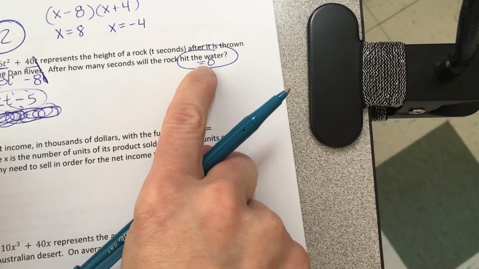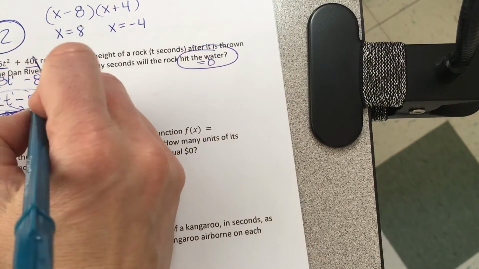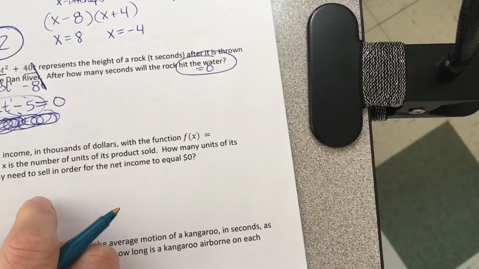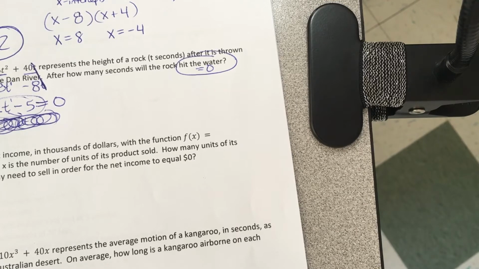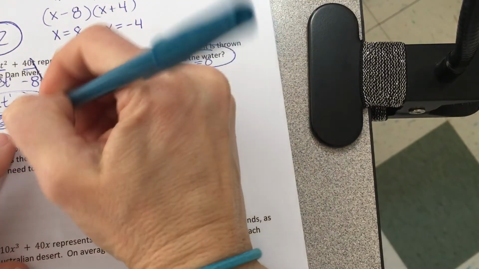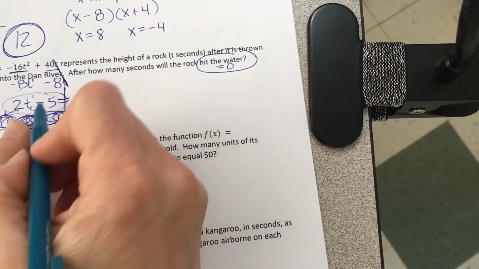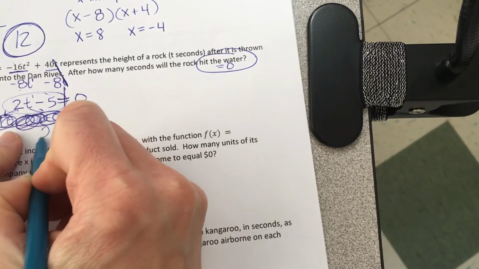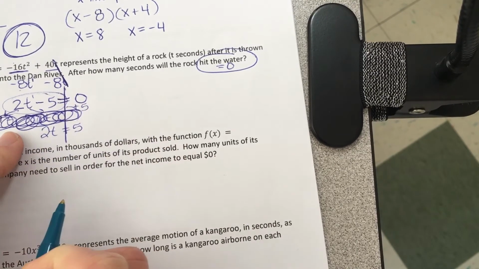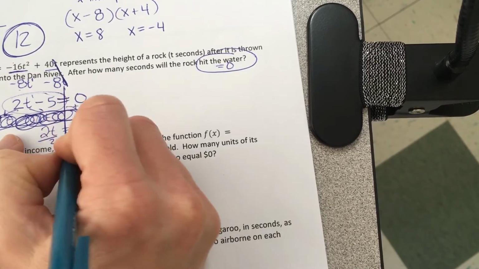You're ready to set it equal to 0, okay? Another way you know you're ready to set it equal to 0 is how many t's are left? Just 1 t, okay? There's just 1 t left. So I draw my line. What moves to the other side? 5, so I add 5. So I'm left with 2t equals 5. And then I divide by 2, okay?